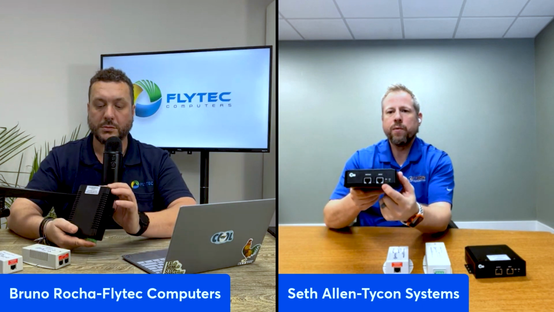This will take in 40 to 72 volt input on the wire terminal. You've got your input RJ45, and this will give you 802.3 BT power up to 90 watts off of this one PoE port. Wow. So this is our big boy.